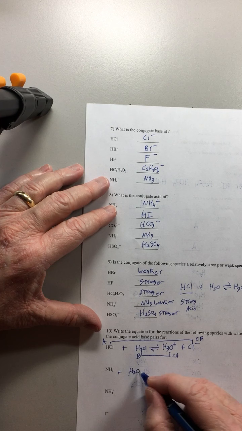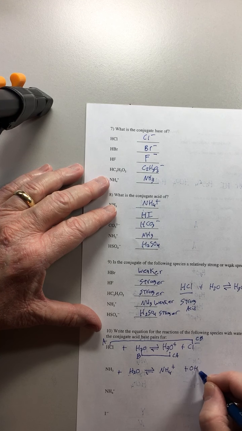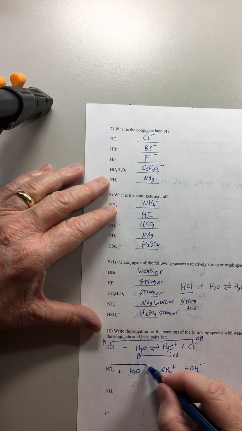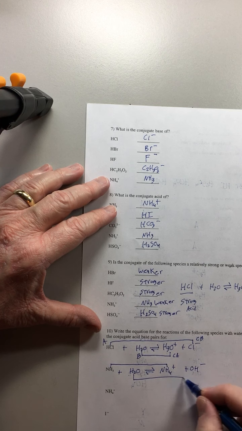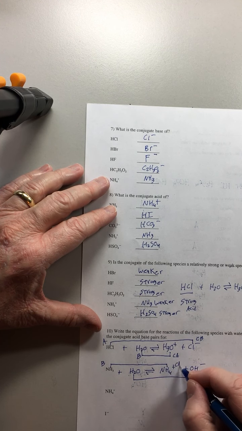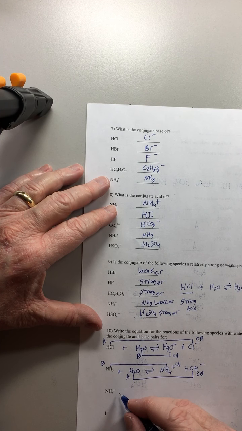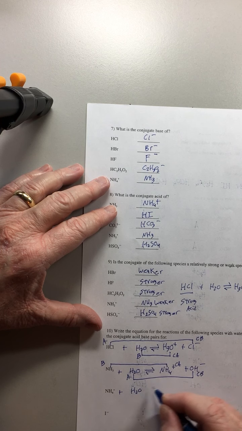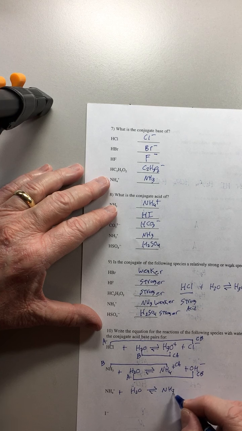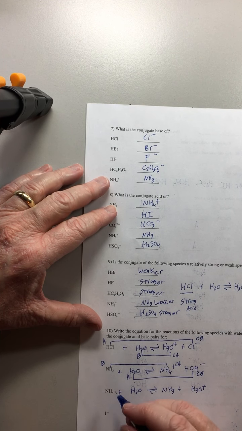NH3 will react with H2O, and that's going to give us NH4 plus and OH minus. Here's a conjugate pair. Here's a conjugate pair. This is the base, making this the conjugate acid. This is the acid, making this the conjugate base. NH4 plus reacts with water. It gives us NH3 and H3O plus.